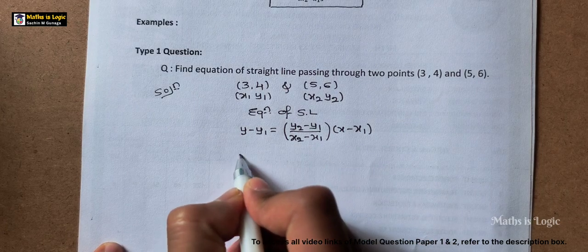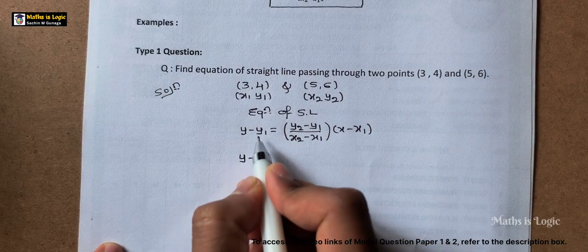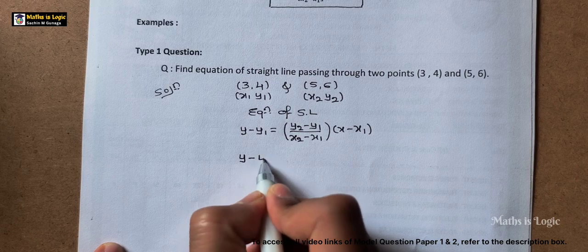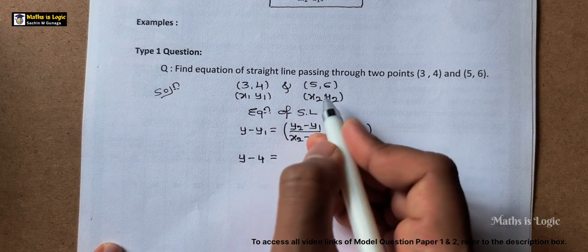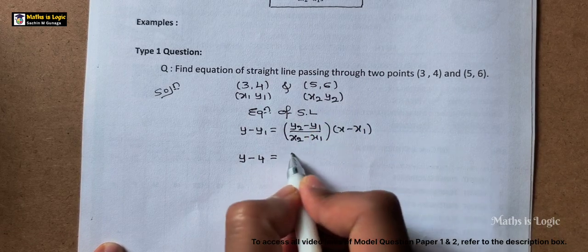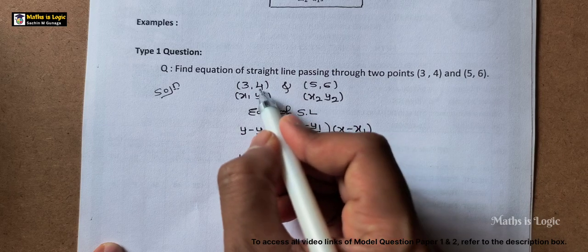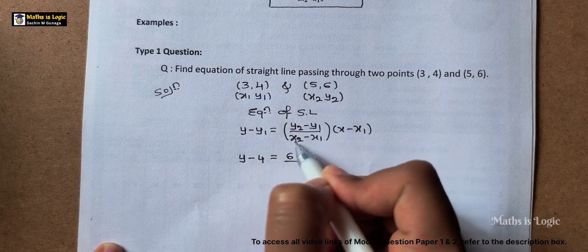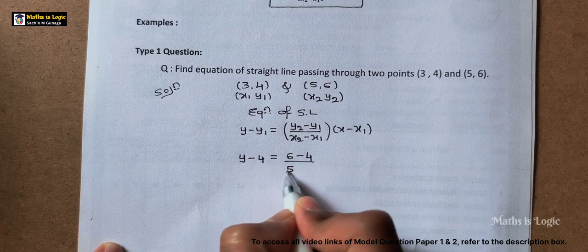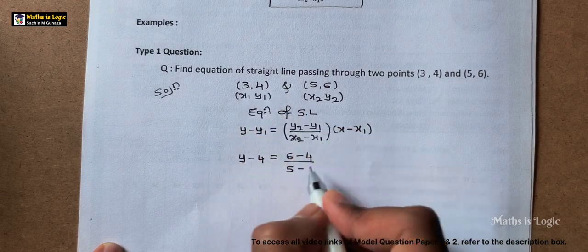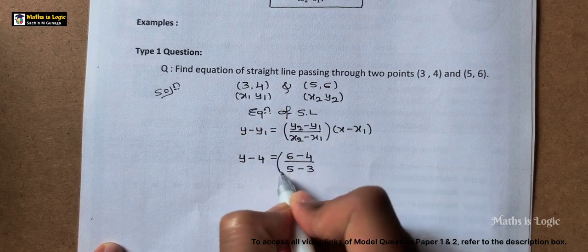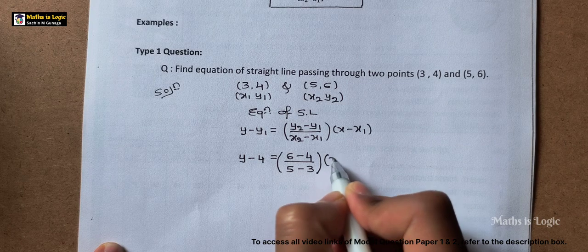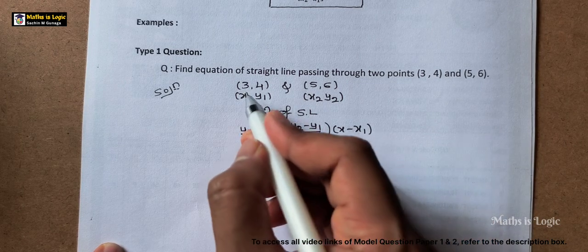Keep y as it is, minus y1 is 4, is equal to y2 value 6 minus y1 value 4, divided by x2 value 5 minus x1 value 3, into bracket x minus x1, which is 3.